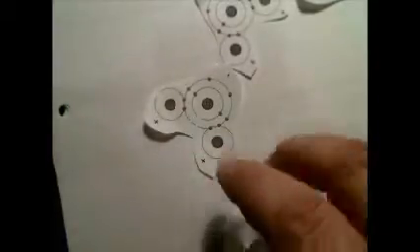And then we'll get another molecule, and this positive will attract the negative of another molecule. And then these positives here will attract the negative of another molecule. And so we end up with this long line.